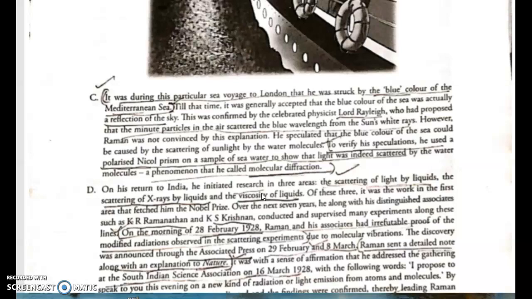Therefore, he took a Nicol prism, put it in a sample of seawater, and made a light pass through it. When he did, the emerged light beam showed a different wavelength and different color. This he called molecular diffraction. After returning to India also, he was on a quest. He wanted to prove it with many more proofs. So he gathered his associates like Ramanathan and Krishnan, who helped him a lot to achieve success.